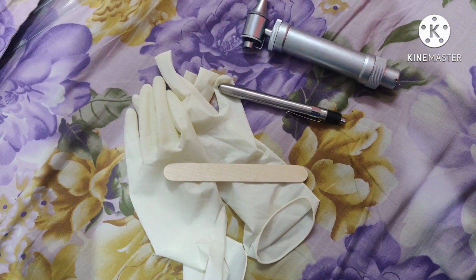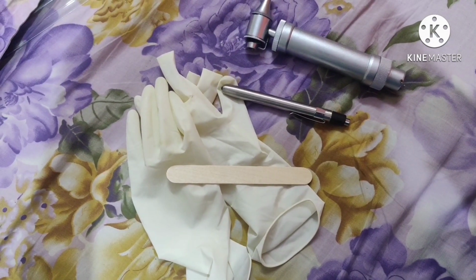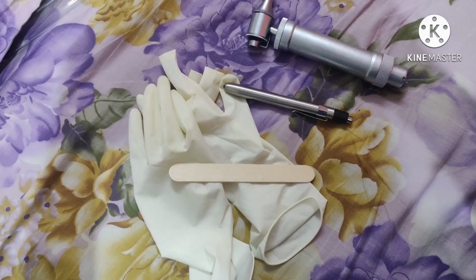The equipment required for the examination are otoscope, tongue blade, gloves and a pen light.